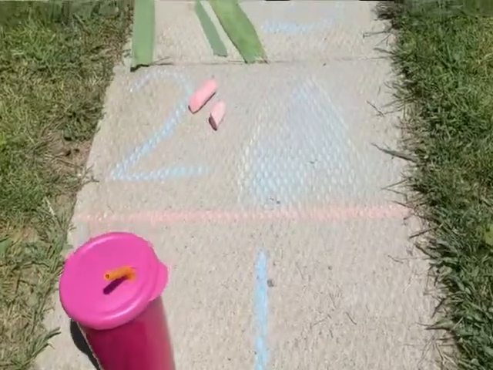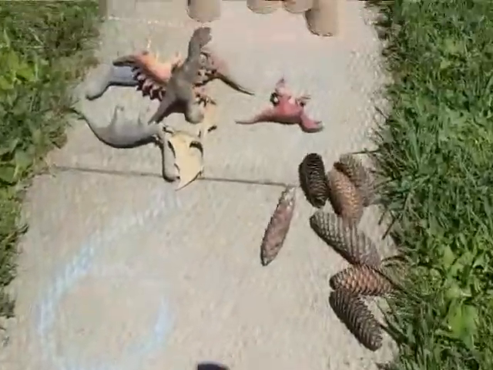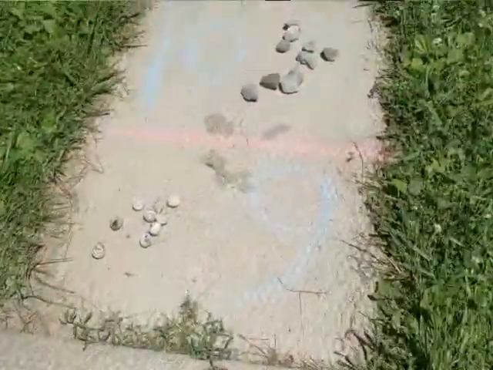Our easy activity for the day is nature counting. If you can take this outside, that is fantastic. And if you have some sidewalk chalk and a sidewalk available to you, then write out the numbers 1 through 10. Draw a box around them if you can, and then have your child collect a particular number of a particular item.